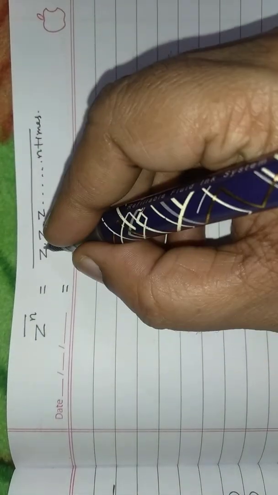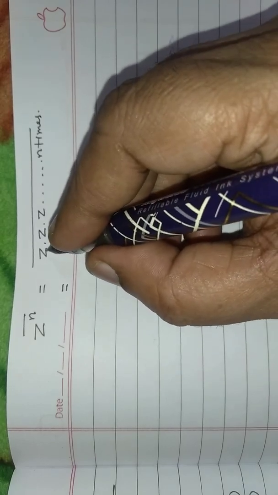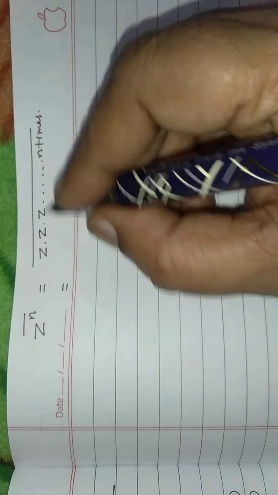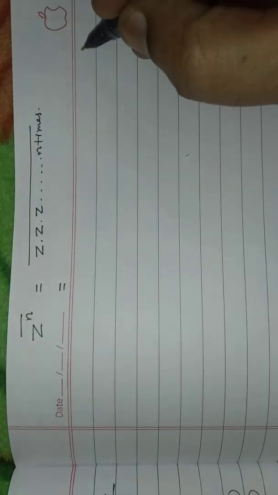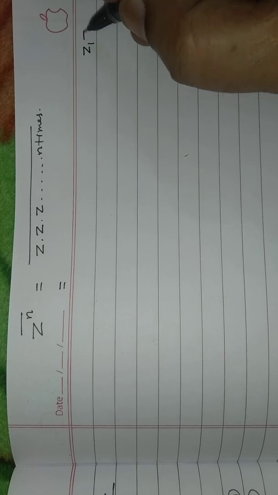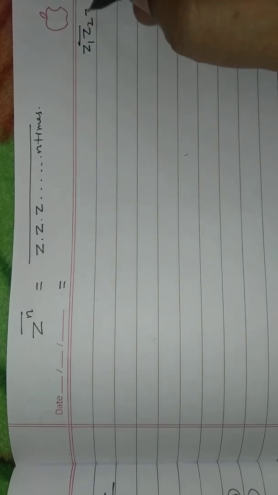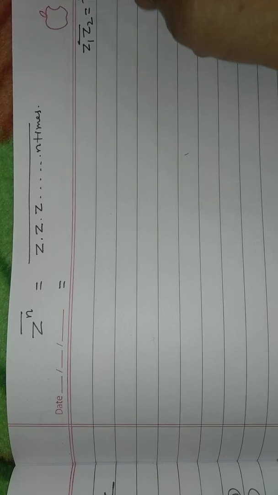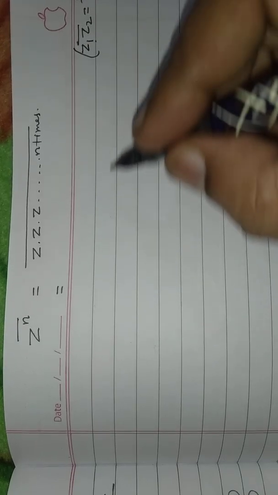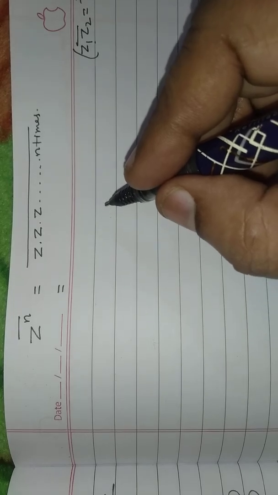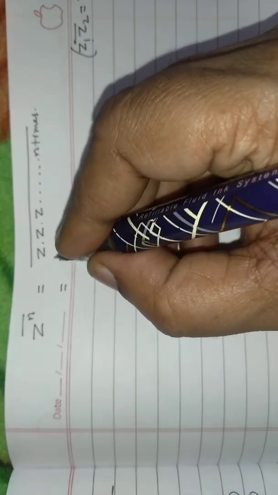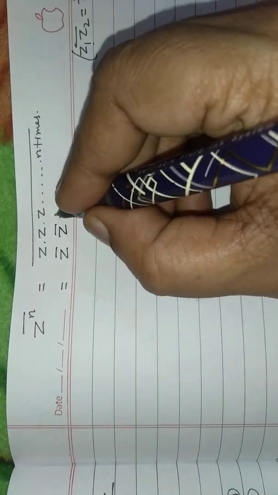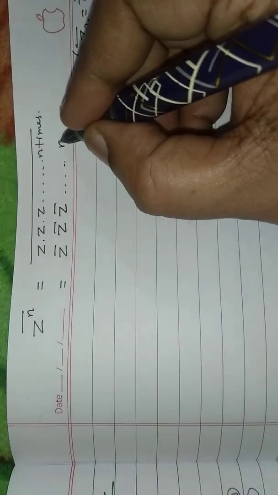So now see here, if we take the conjugate of this, we have just seen that the conjugate of z1 z2 is equal to z1 conjugate and z2 conjugate. We have seen this in the previous property 3. So it is z conjugate, then z conjugate, and it is n times.